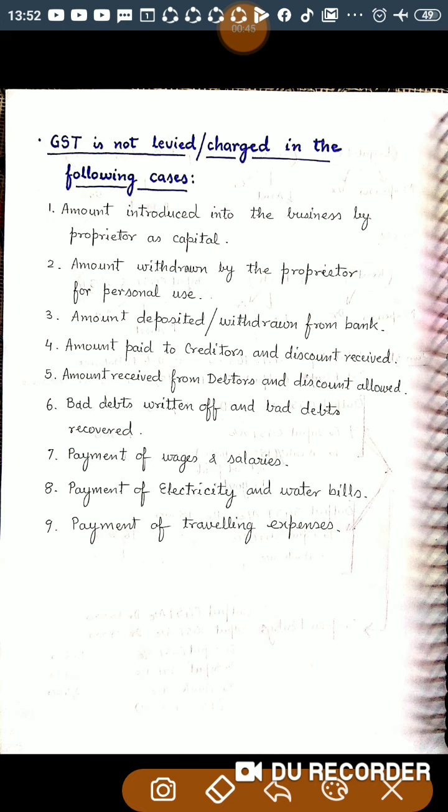There are transactions related to introduction of amount by the owner or amount withdrawn by the proprietor for personal use; GST will not be charged. Amount deposited and withdrawn from the bank, no GST will be charged.